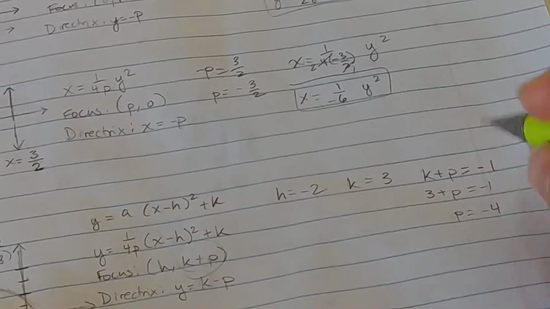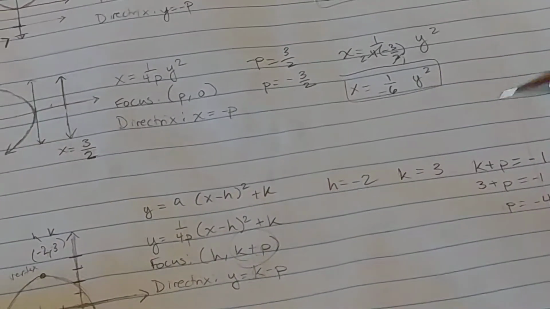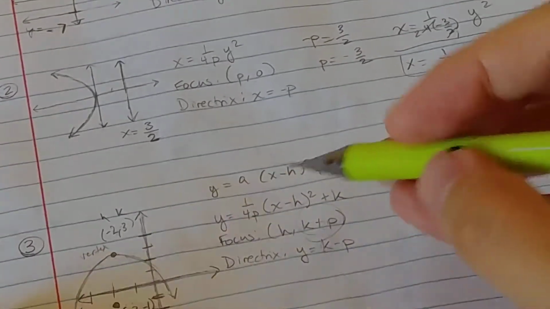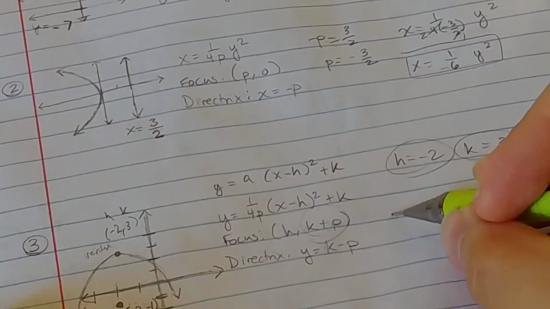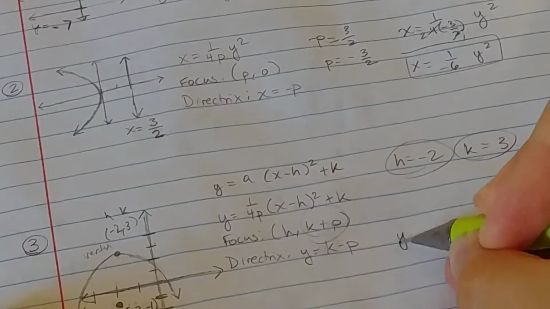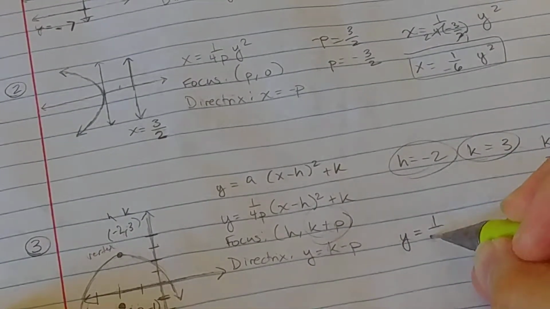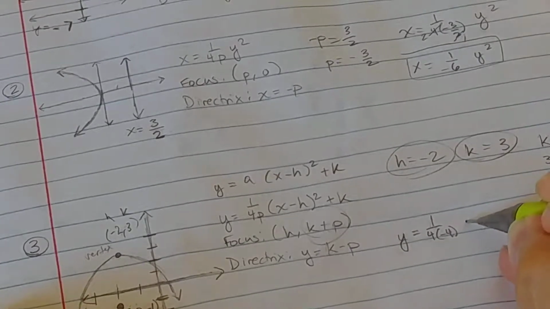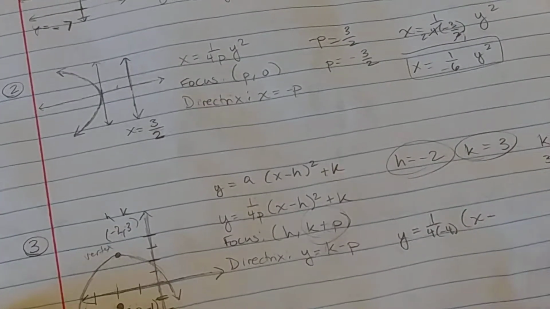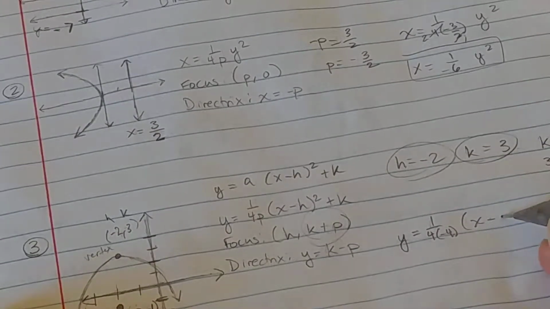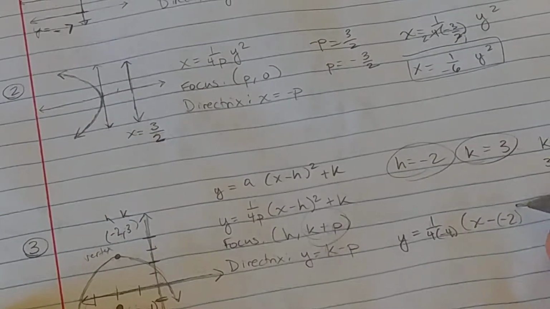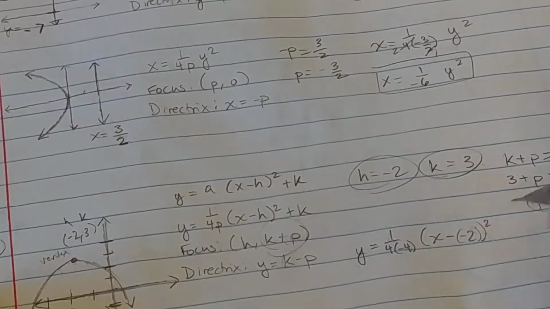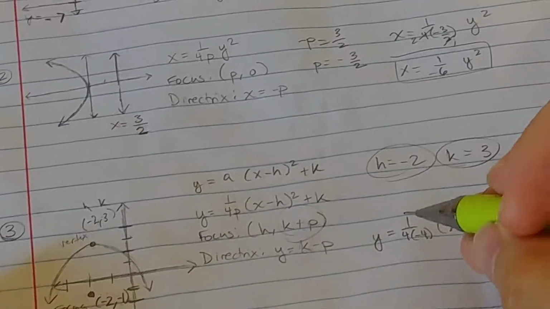Now we just need to plug those into the formula. We got our p, our k, and our h. We leave the y and the x as themselves, so y equals 1 over 4 times our p, negative 4, times the quantity of x minus our h, negative 2, squared plus our k, 3.